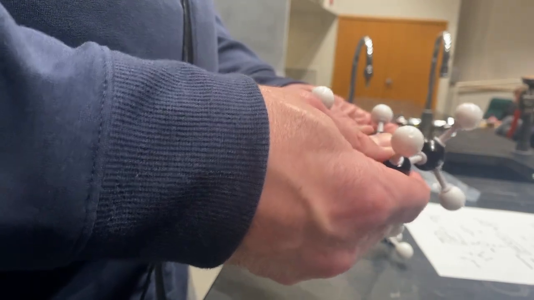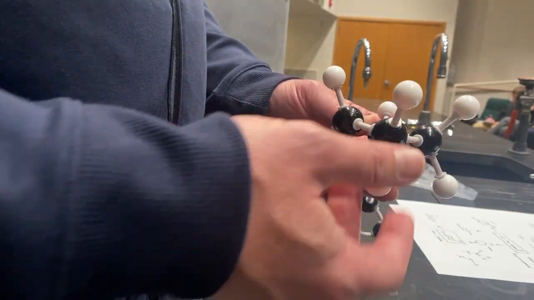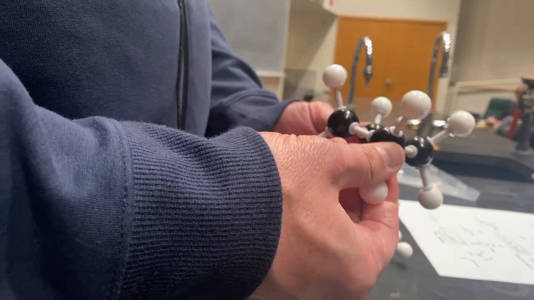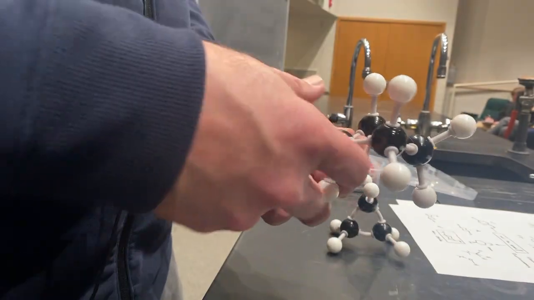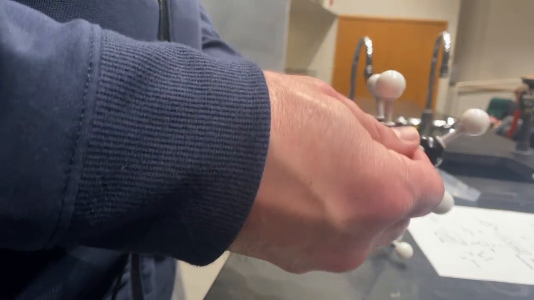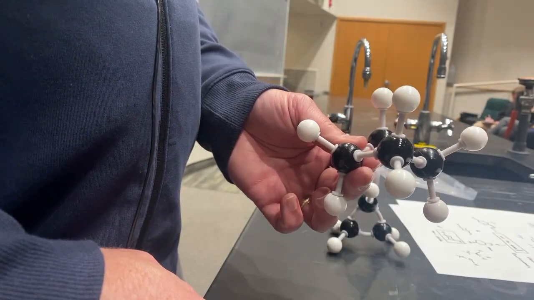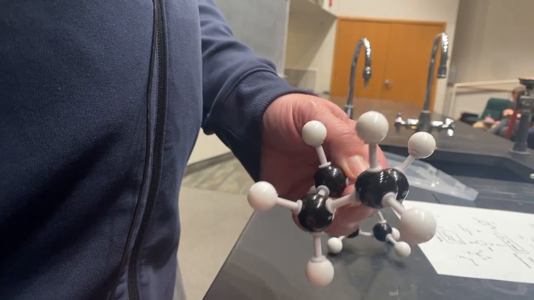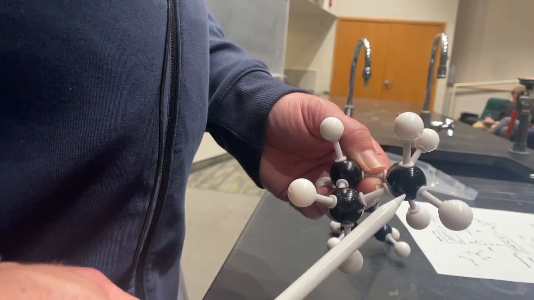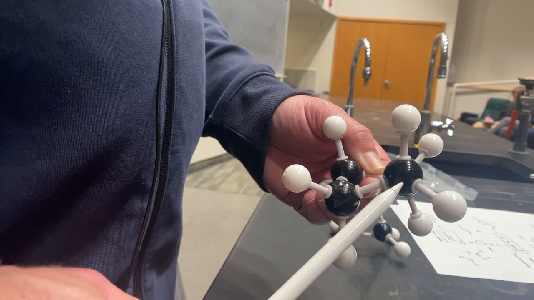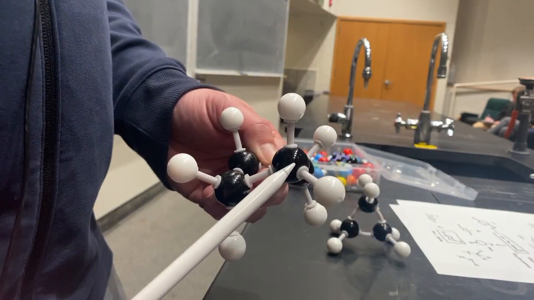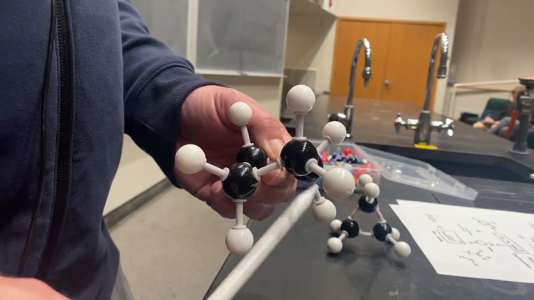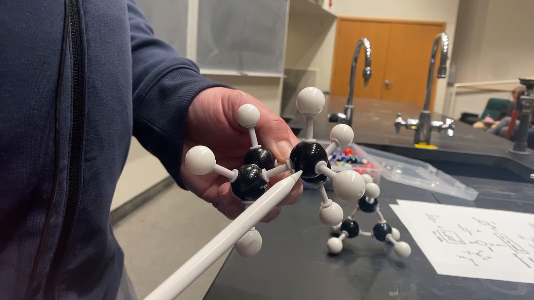But you see, if we pucker the ring, if we go from being flat to having the two atoms opposite each other coming up out of the plane, look at what that does for our bond angles and our torsional strain. We can now look down a carbon-carbon bond, this one in the front and this one in the back. It's not an eclipsed conformation anymore.